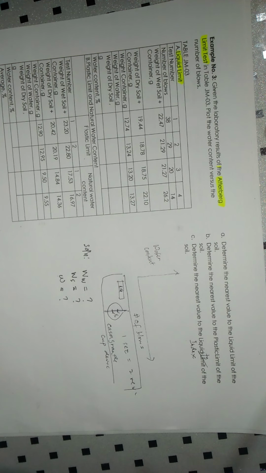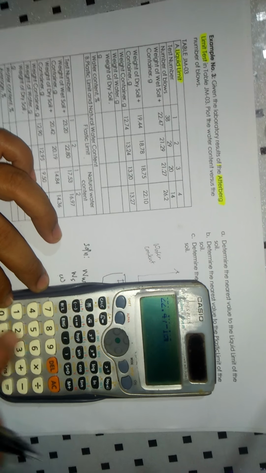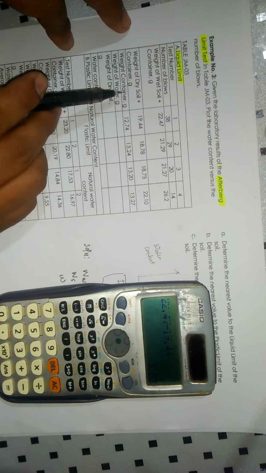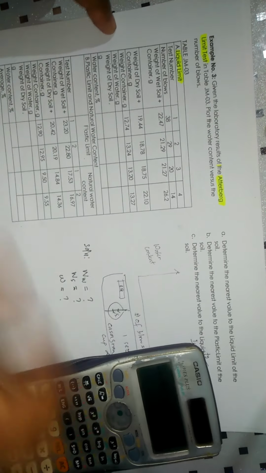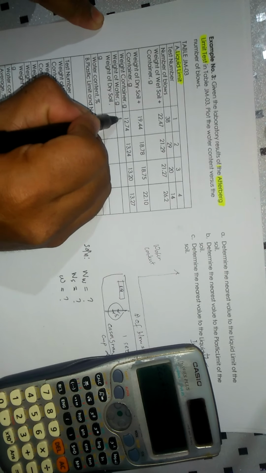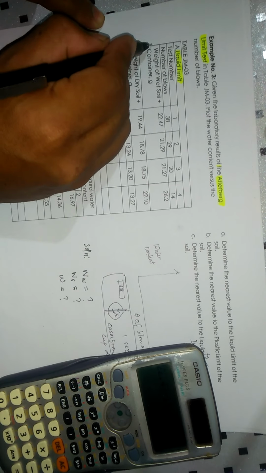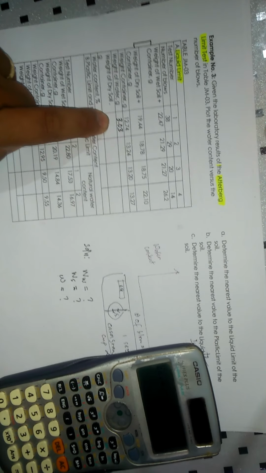So if we solve this, it would be 22.47 minus 19.44, which is 3.03, because it is wet soil minus dry soil. What remains is just the weight of water. So you just deduct this one and this dry soil.